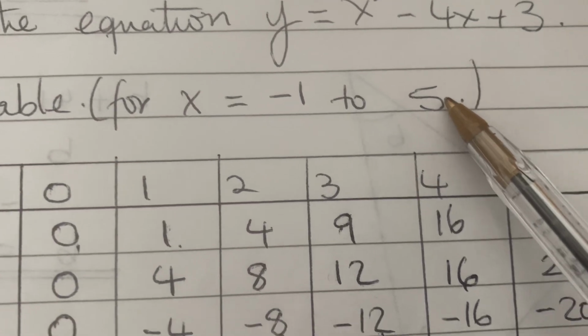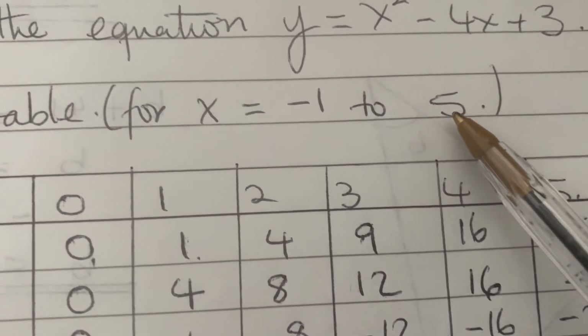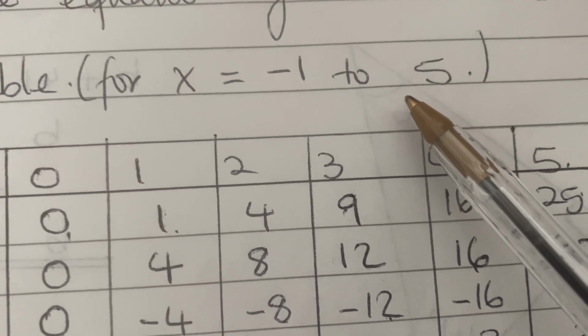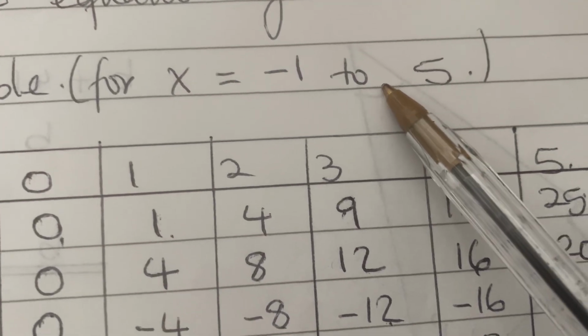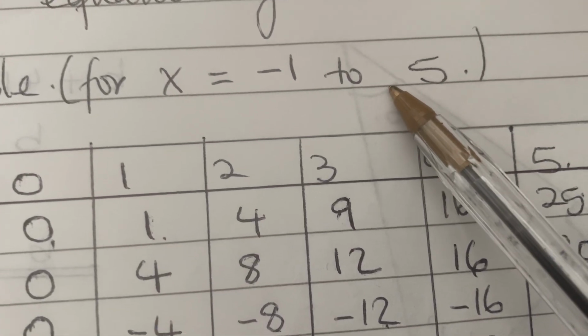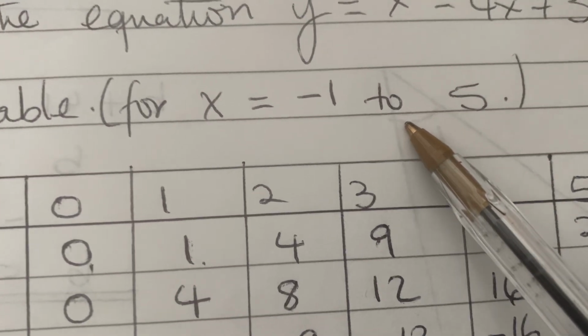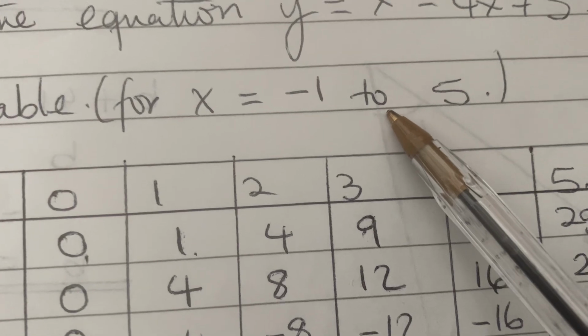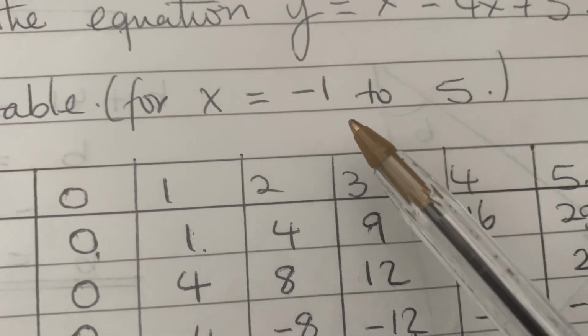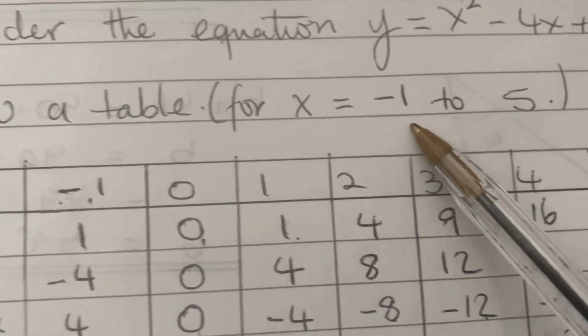So they've given you an interval, so you use that interval. If they haven't given you an interval, then you use a reasonable interval. But if they've given you an interval, then you use what they've given you in the question.